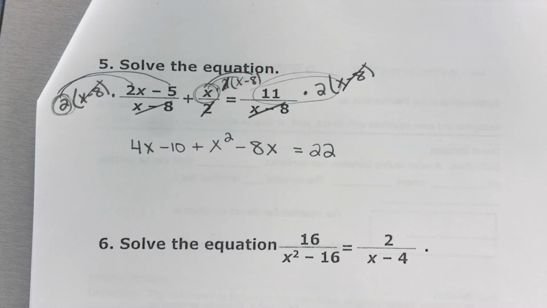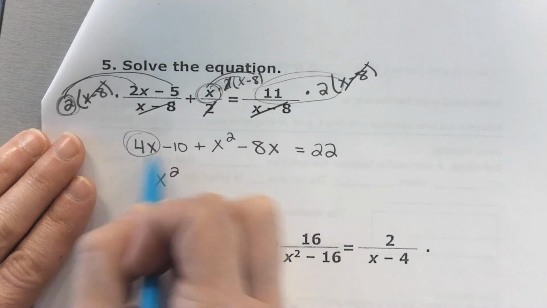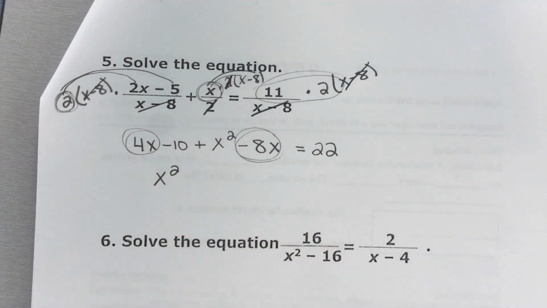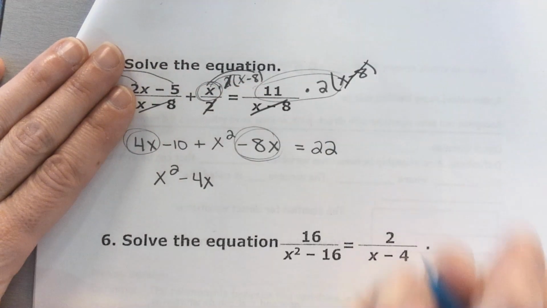All right. We are back in quadratic land, yes? So we want to move everything to the same side, and we want it set equal to 0. So I'm going to leave this x squared over here. I'm going to combine like terms. 4x minus 8x leaves me with what? Negative 4x.